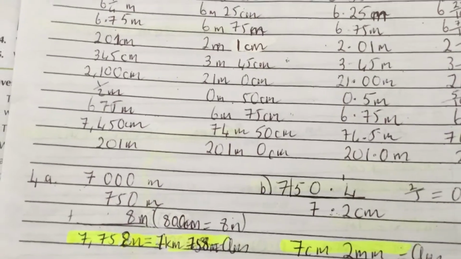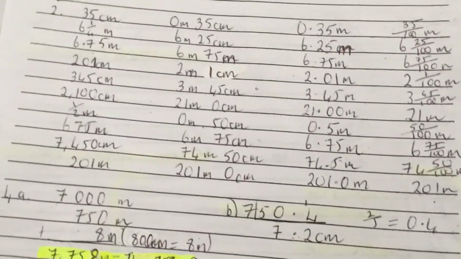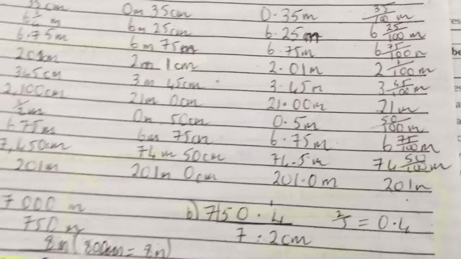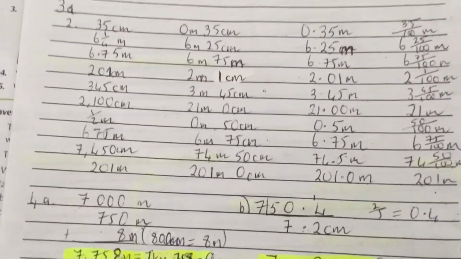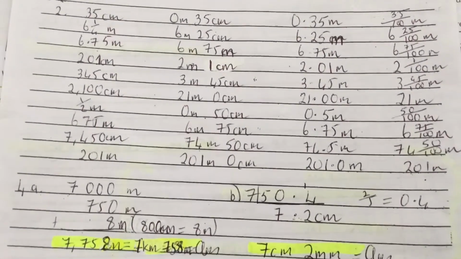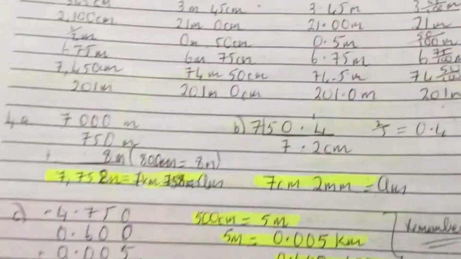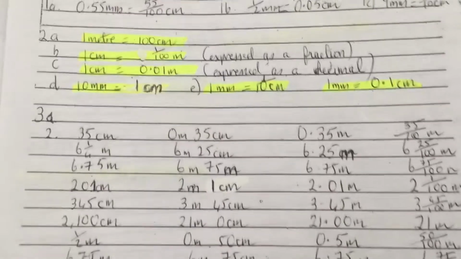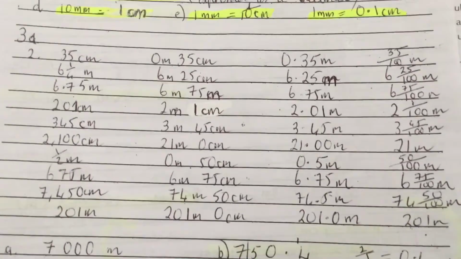So it's 201 meters, no centimeters, 201.000 to infinity and beyond meters. So that was not a trick. Some of you would look at that and say, oh, there's a catch there. There's not. It is as it is, and I know there's an alarm going off in the background. Anyway, so that is today's work.